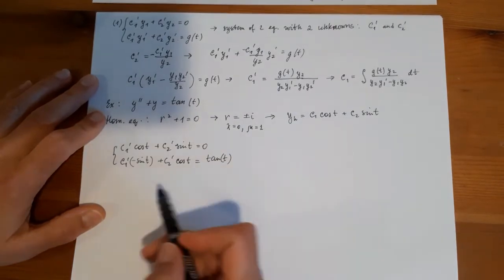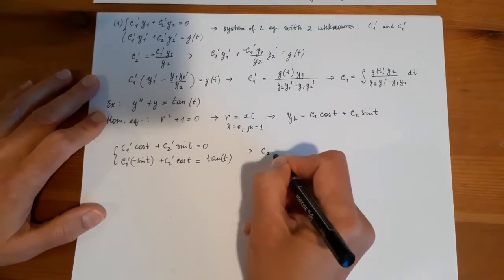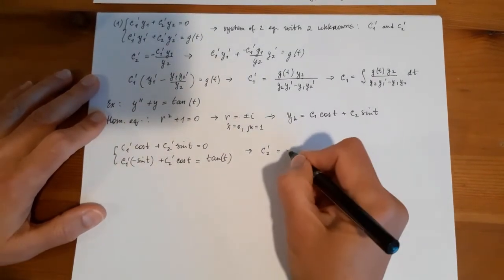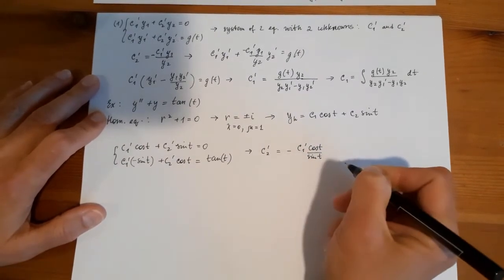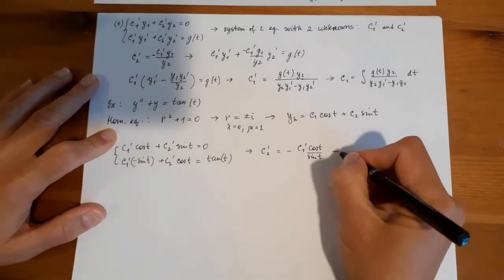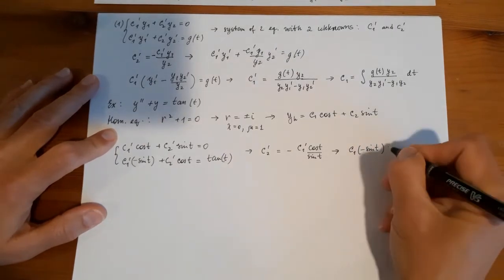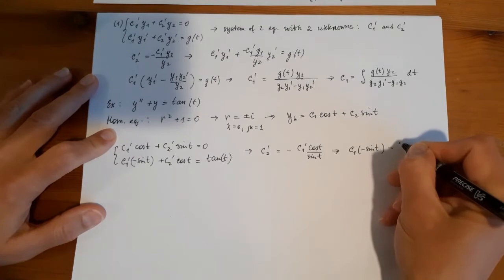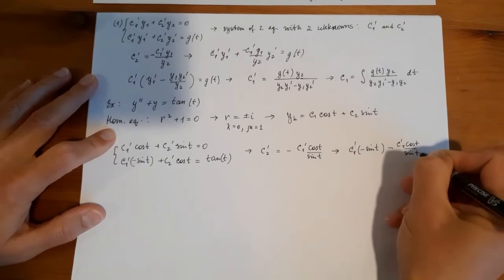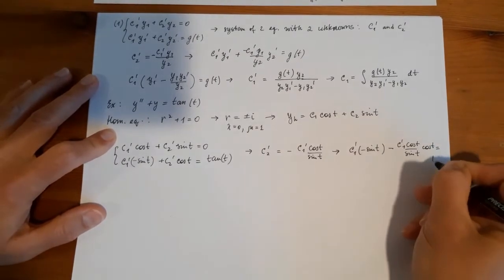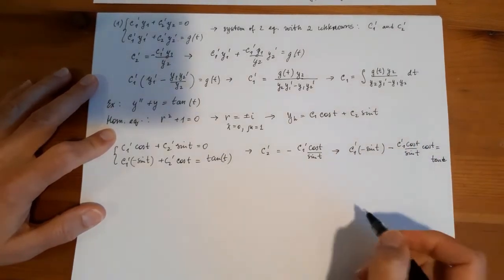Well, actually, the solution is going to just follow the steps of the general solution over here. So I'm going to take C2 and write down C2 prime equals minus C1 prime cosine of t over sine of t. And then plug it into the first equation. It is going to give me C1 prime times minus sine of t minus, sorry, missing a derivative, C1 prime cosine of t times cosine of t over sine of t equals tangent of t. Okay.